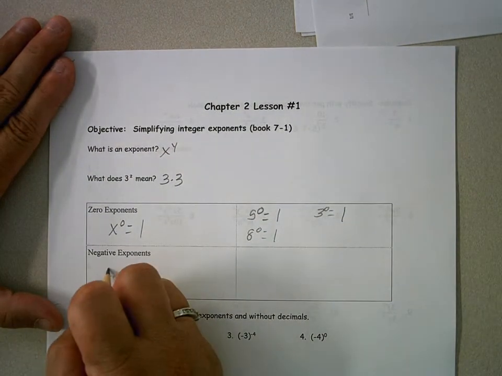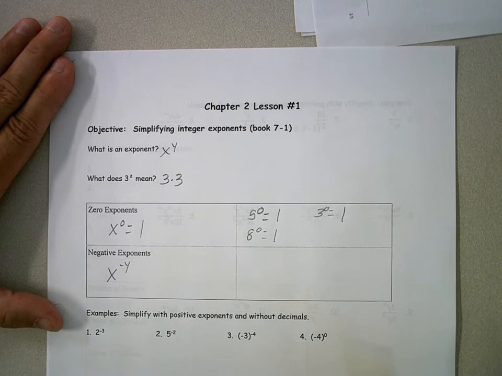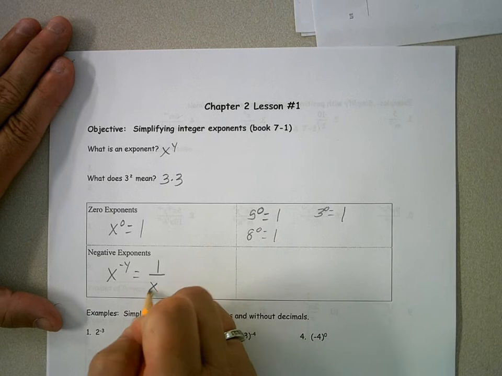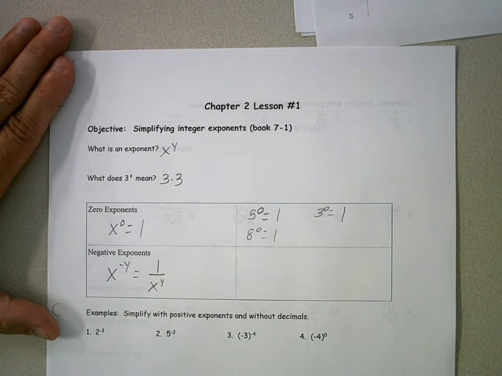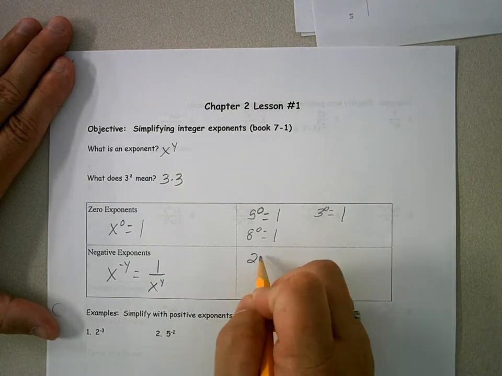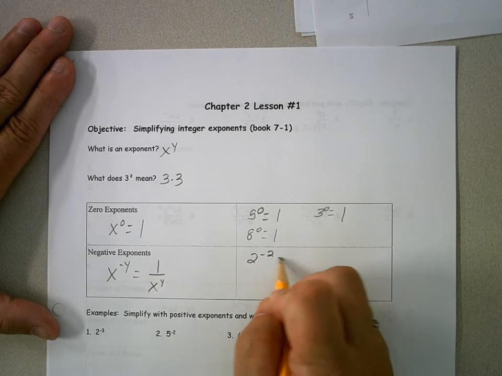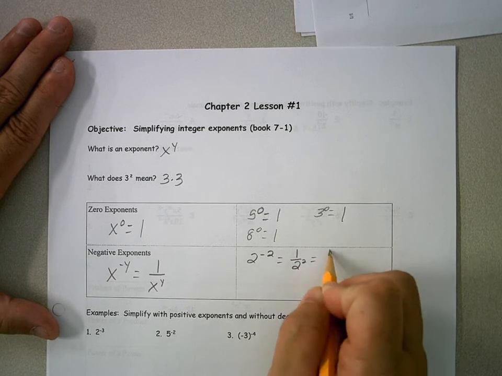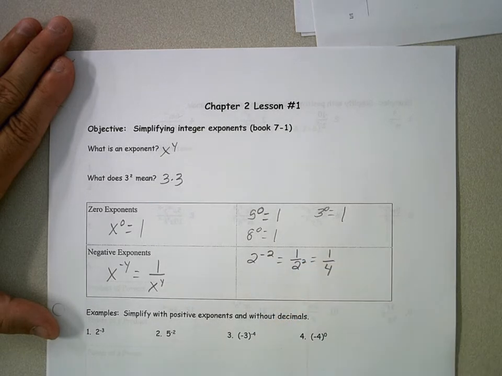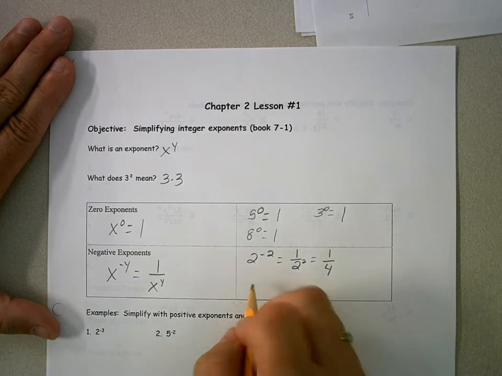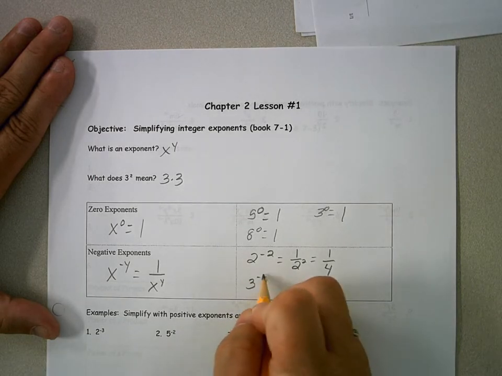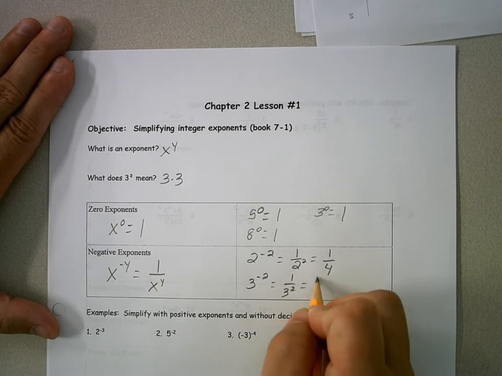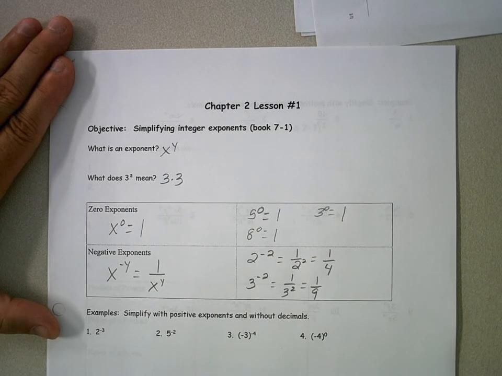And negative exponents, if you have x to the negative y, that means it moves to the bottom of a fraction and it becomes positive. So 2 to the negative 2 is 1 over 2 to the second. 2 to the second is 4, so that would be 1/4. 3 to the negative second would be 1 over 3 squared, which is 1 over 9.